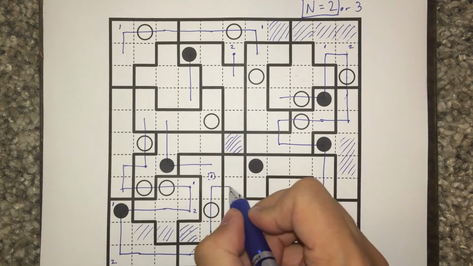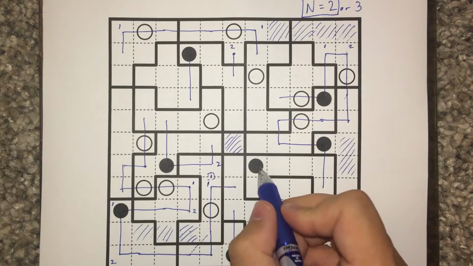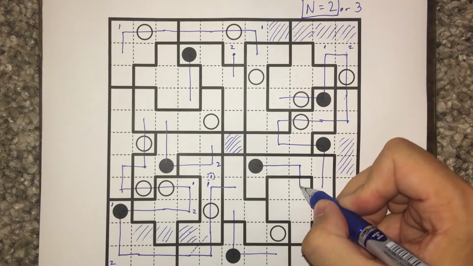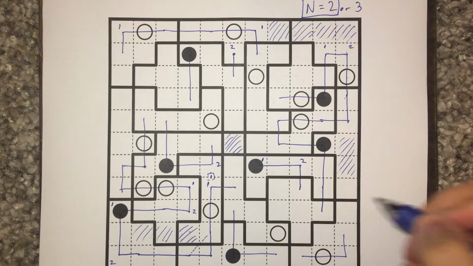This is how the loop goes. This is turn 1. This needs a 2nd turn, which is turn 2. That now forces this black end to go this way. This is 1, 2 turns here, so this cell continues straight.